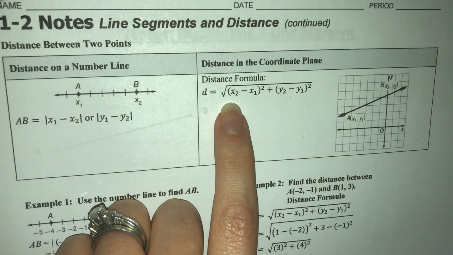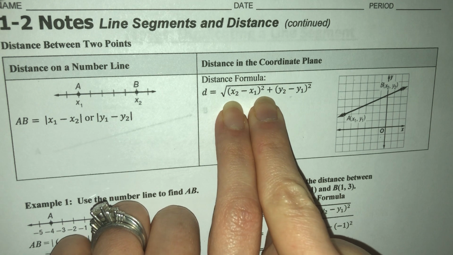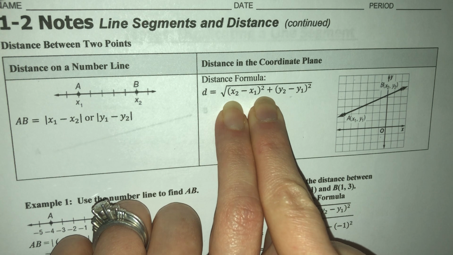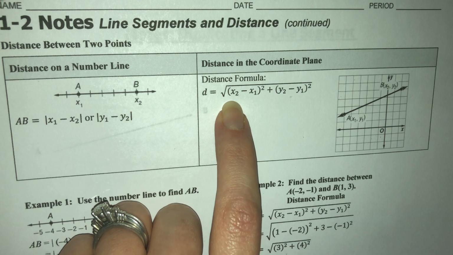Now, you do not have to memorize this formula. It's on your formula chart that you will be allowed to use in this class. But you do need to know how to use it when it comes up. And it's going to come up a lot this year.